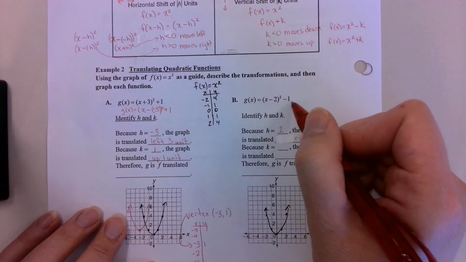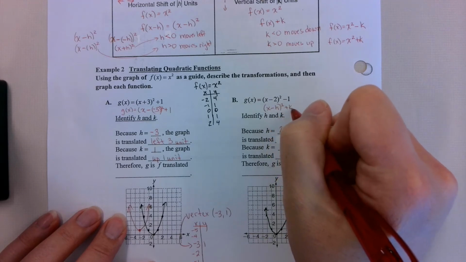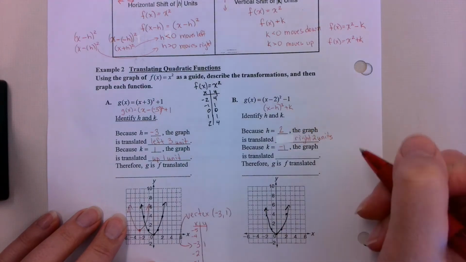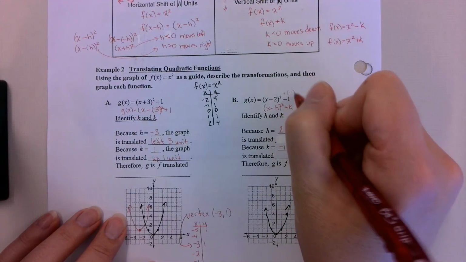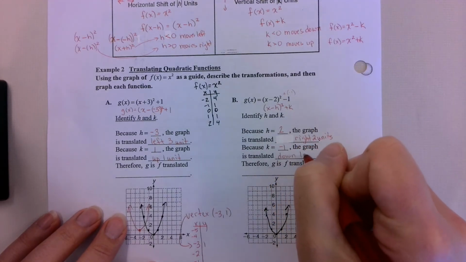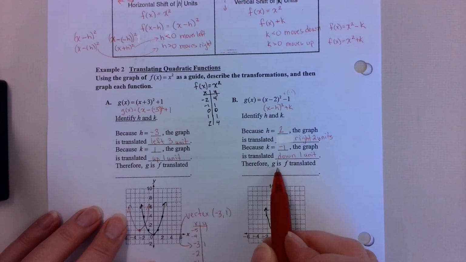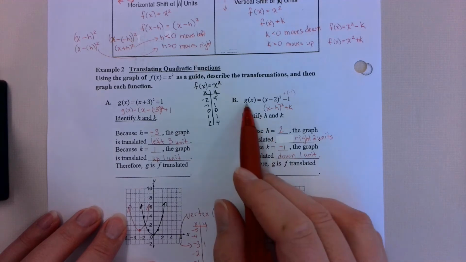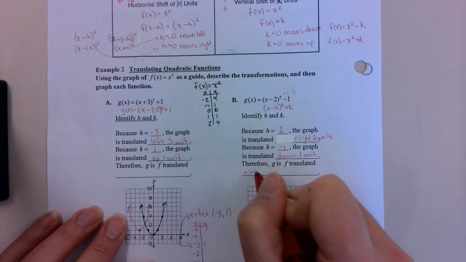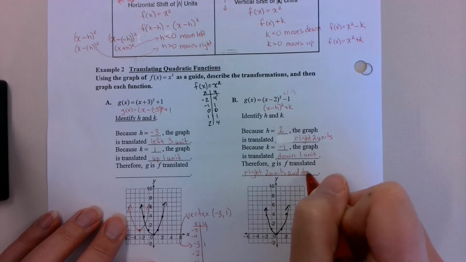And then we have a -1. So guys, it's really x minus h squared plus k. So the minus stays, h is 2, and k is actually a -1, because we can make this plus a -1. Okay, so that means it's going to move down 1 unit. So it says therefore g is the function translated. Okay, so we took the original function f and we translated it right 2 units and down 1.